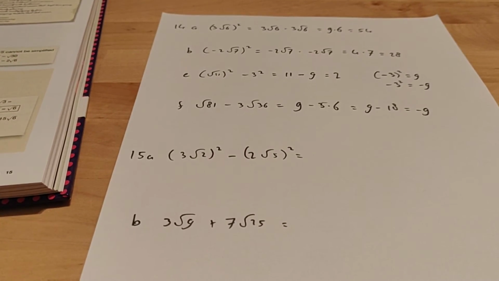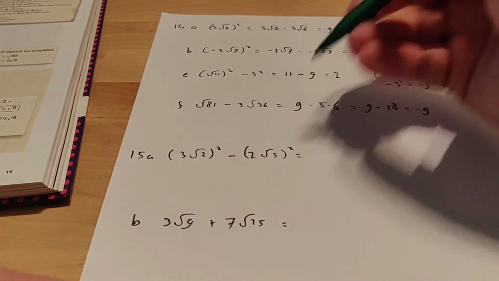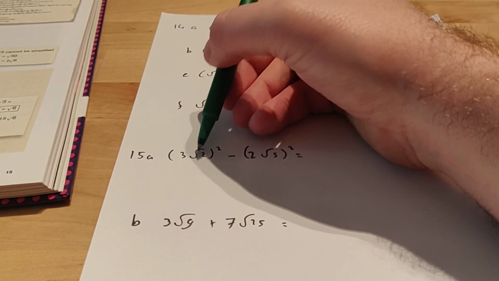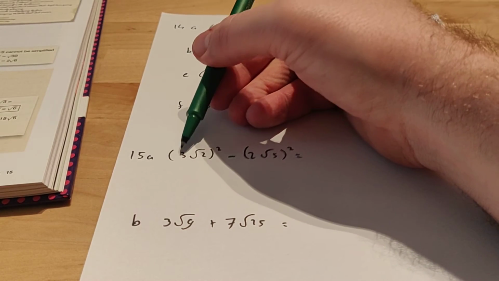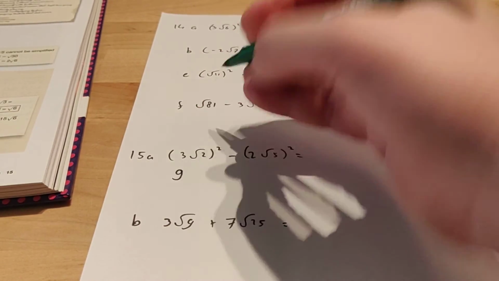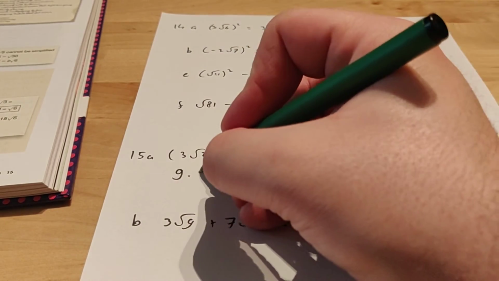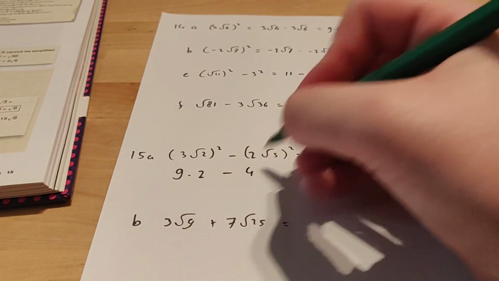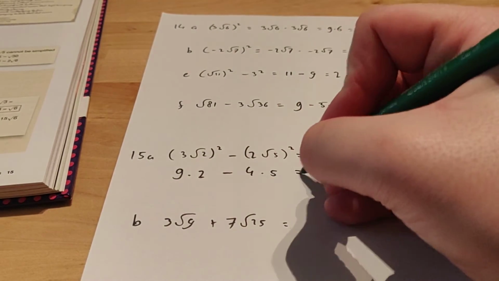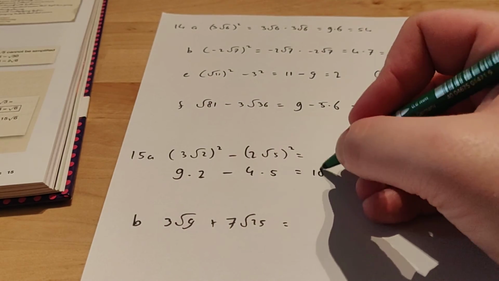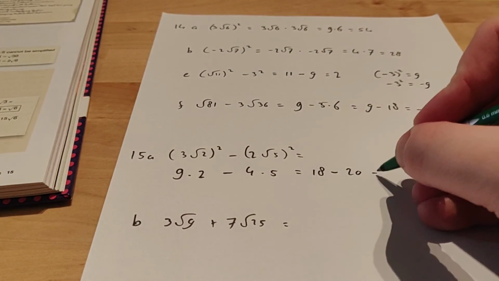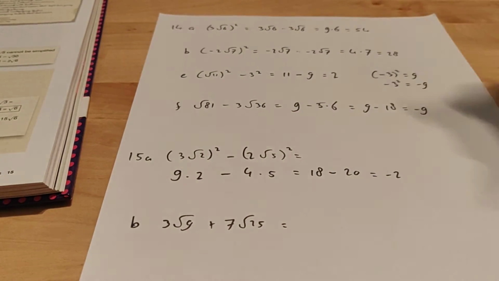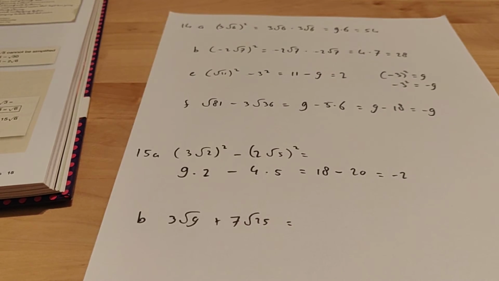Moving on to exercise 15. You can see that it's the same thing that we have to do, only a bit more complicated, because here we have two things in brackets. First of all, we have 3 times the square root of 2 squared. So we're going to do 3 times 3 is 9, and the square root of 2 times the square root of 2 is 2. So that's that answer. Minus, and then 2 squared is 4, and the square root of 5 squared is 5. Then we work this out. This is 18 minus 20, so the answer will be minus 2. And if you want to check your answer, you can just type this into your calculator and then you will have the answer.